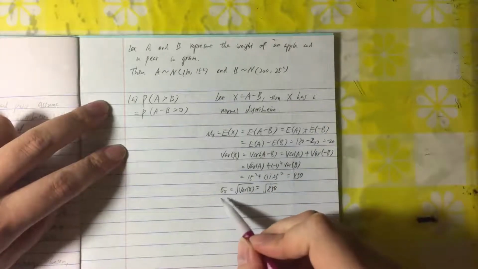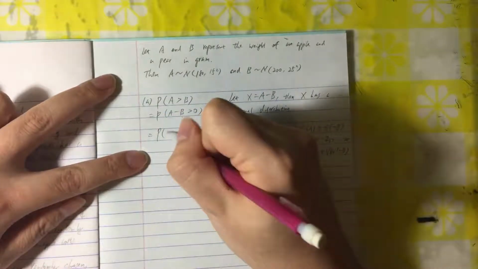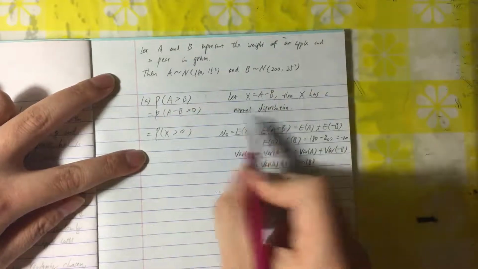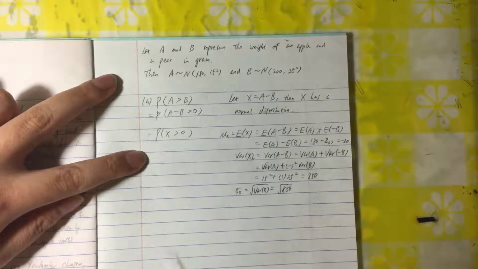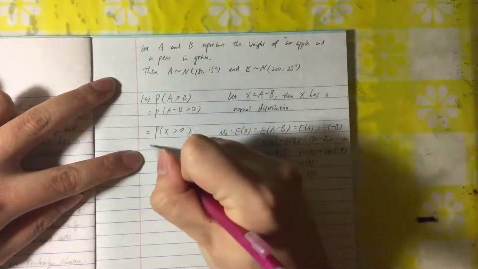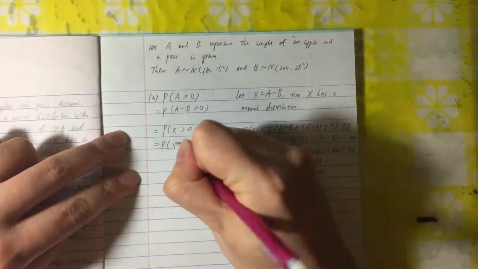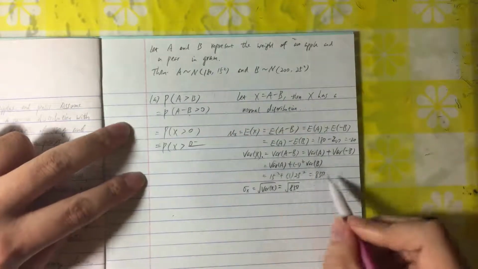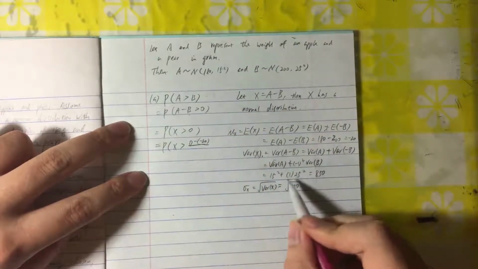That's the standard deviation of X. Now, we know A minus B is X. This probability can be rewritten as the probability that X is greater than 0. Since X has a normal distribution, I can convert X to the standard normal distribution, then use the table of the standard normal CDF to find the probabilities. That's much easier than solving integrals. Let's convert. The formula is X minus mu over sigma. 0 minus mu, mu is negative 20, over sigma, sigma is the square root of 850.